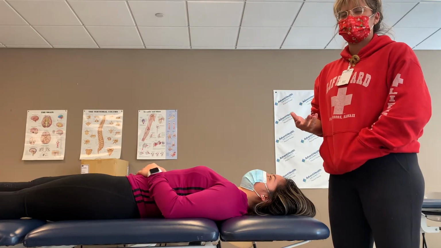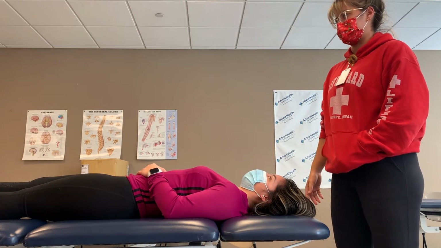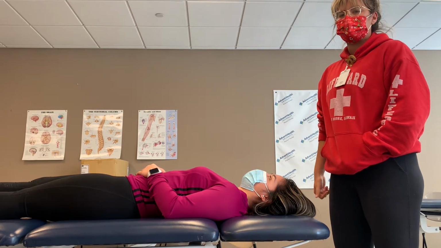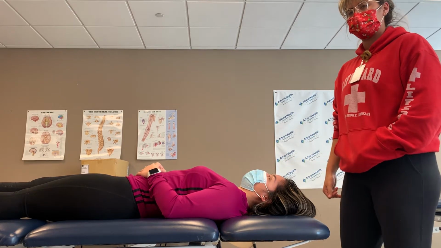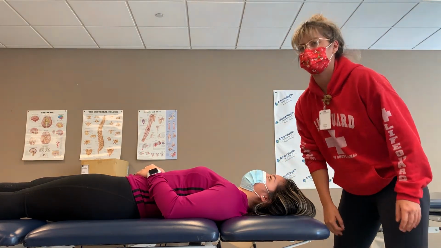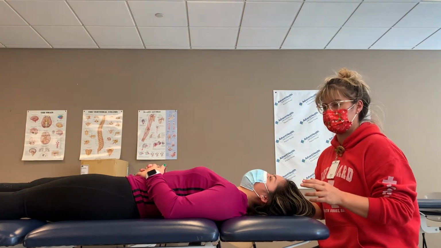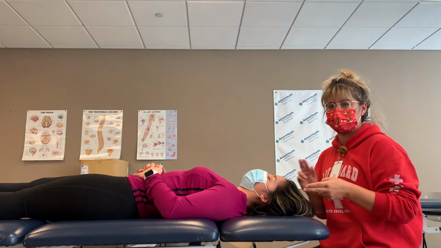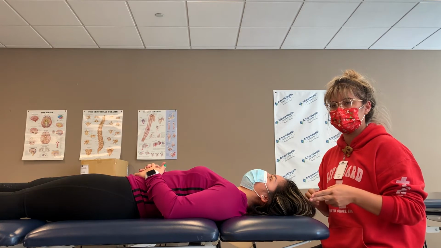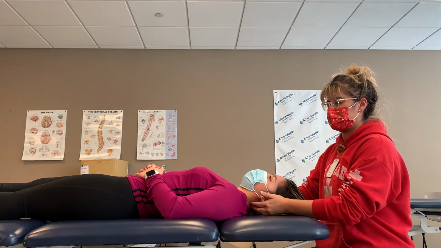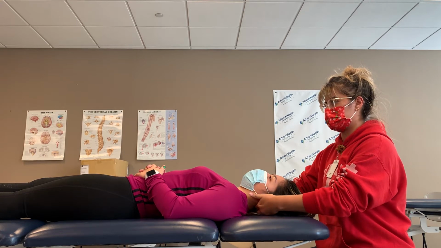The next test that we're going to be doing is testing for ligamentous instability in the cervical spine, and it is called the anterior shear test. So what I'm going to have my patient do is start in supine. We want to find the posterior arch of C1 with the lateral part of our fingers. So I'm going to start by going underneath her head, underneath the occiput.